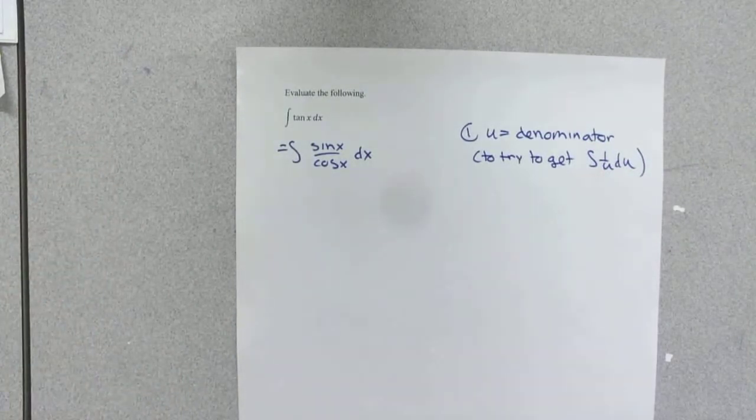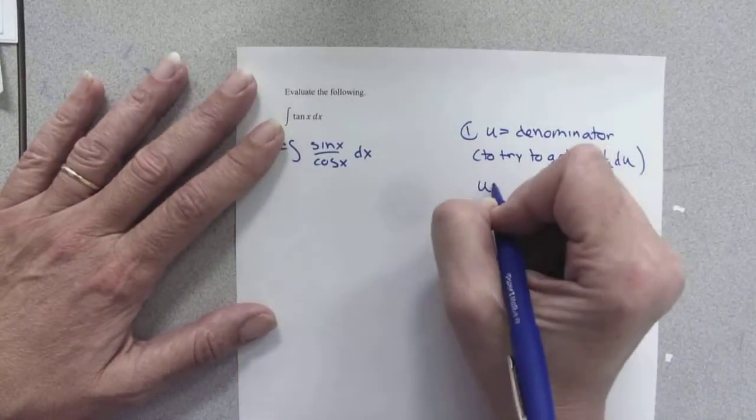Because I know how to integrate 1 over u du. So frequently in fractions, again, not always, there just isn't going to be an always when we integrate. But what will frequently work in fractions is trying to let u equal the denominator to try to achieve 1 over u du. So that's what we'll try.